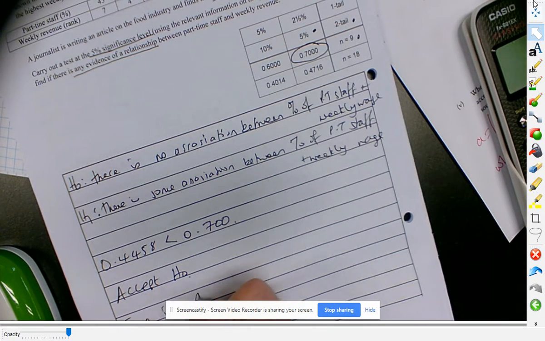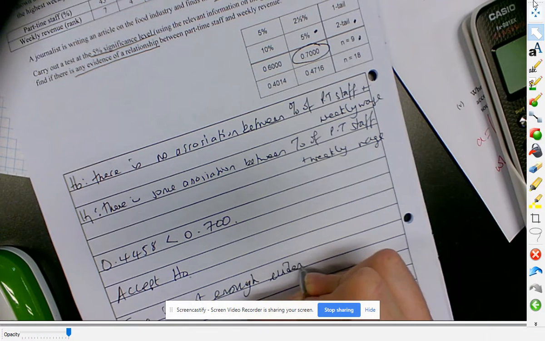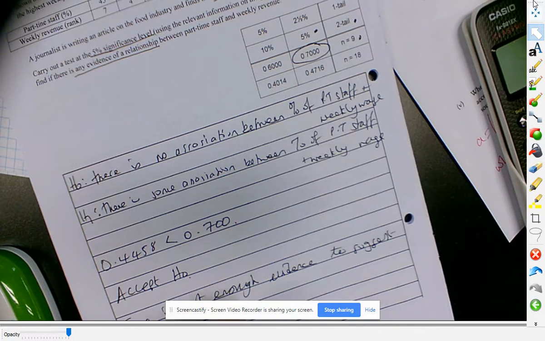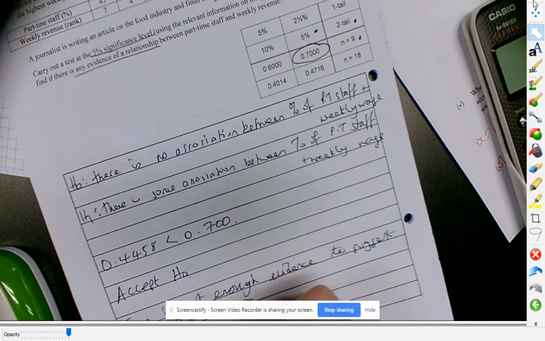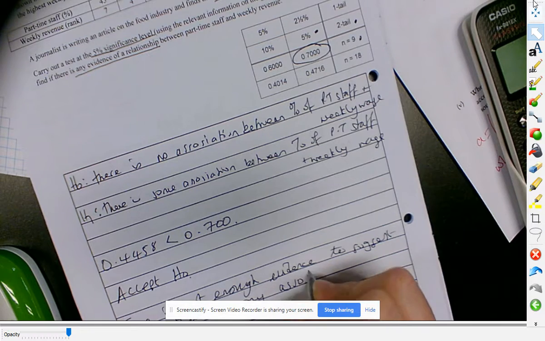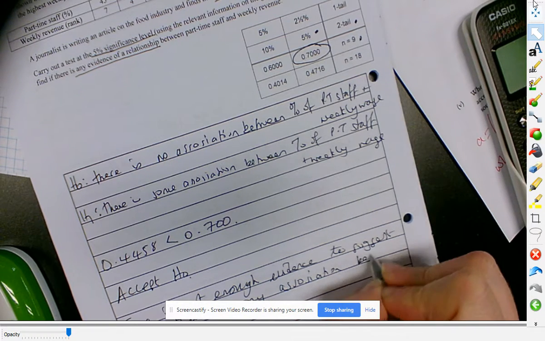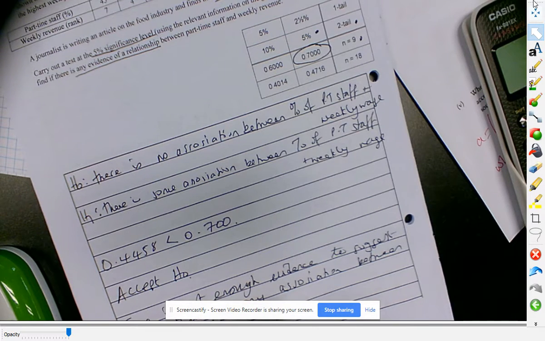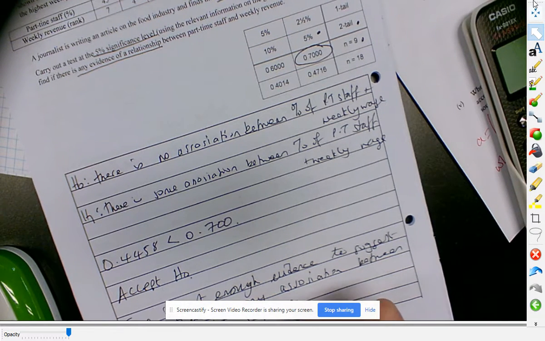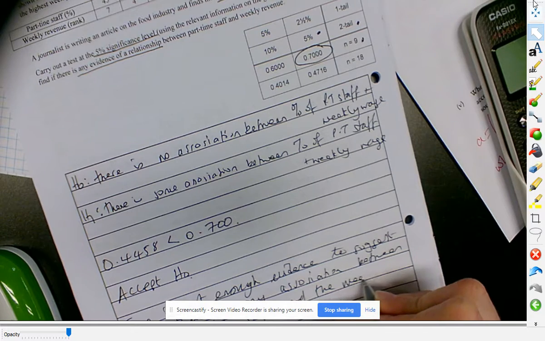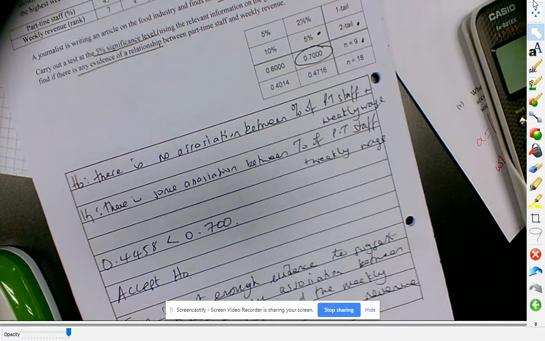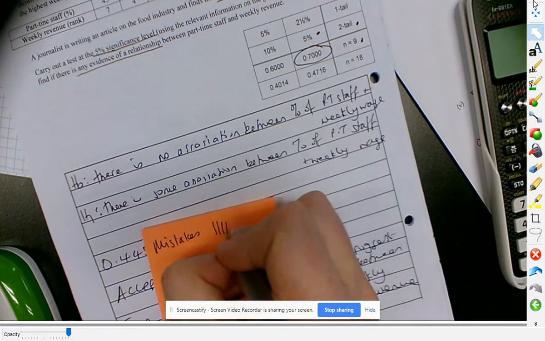There is not enough evidence to suggest that there is any association between, oh my God, the percentage of part-time staff and the weekly, it's not even weekly wage, is it? It's weekly revenue. Oops. I don't think they would care about that.